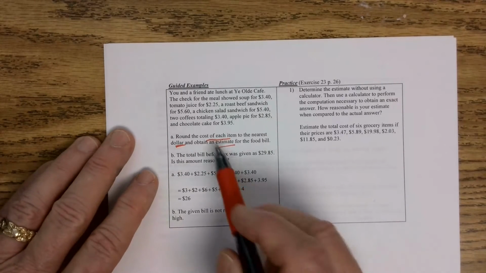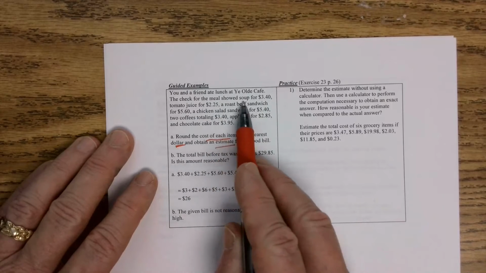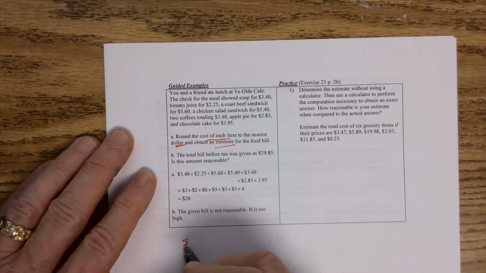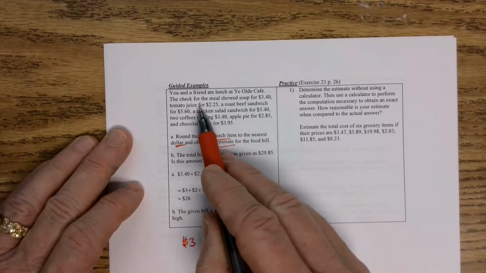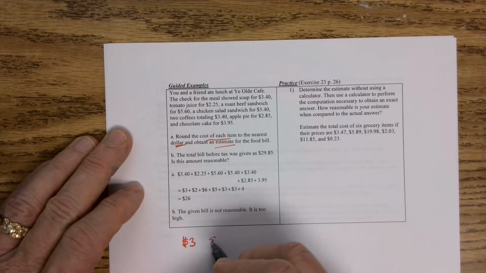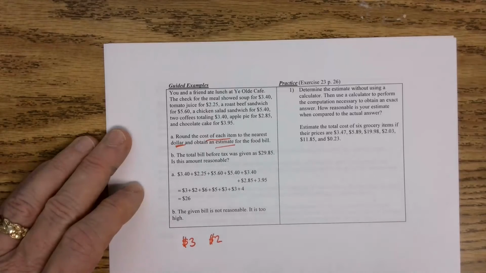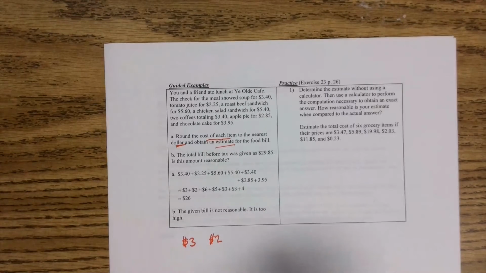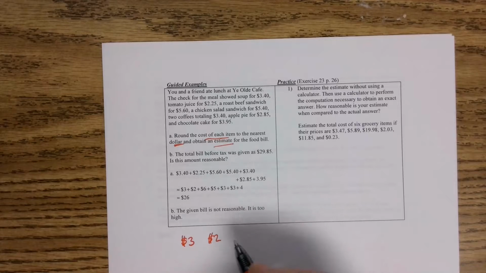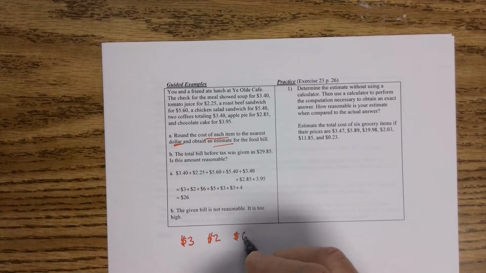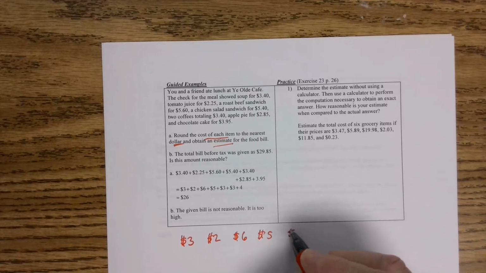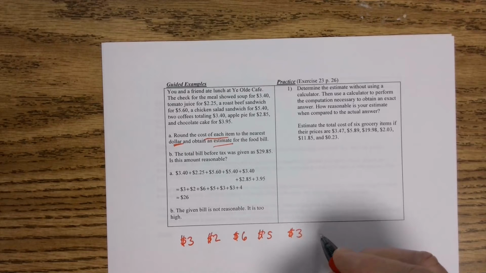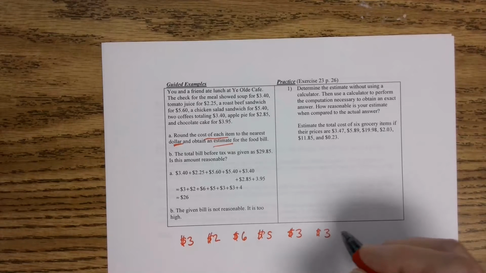So you go to the meal and the soup was $3, right? And tomato juice for $2.25, so that's just $2. It will tell you where to round off to. It's going to be pretty easy. Roast beef sandwich was $5.60, which goes up to $6. Chicken salad for $5. 2 coffees totaling $3. Apple pie for $3. Chocolate cake for $4.